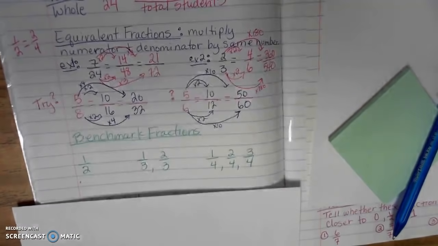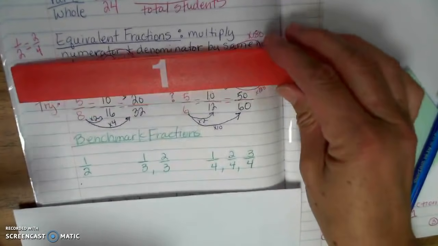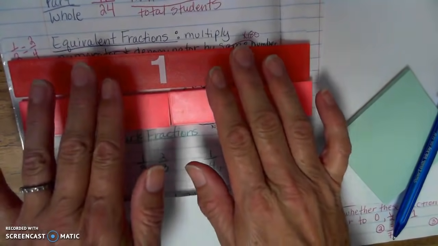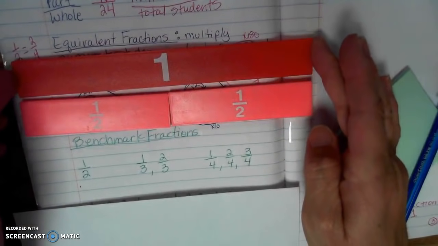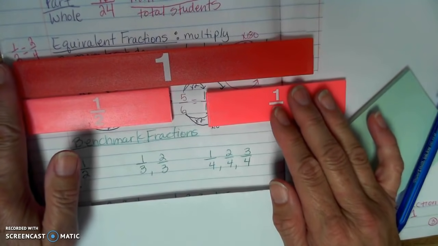We have some more we want to show you. So here's our whole, and there's 1/2 and 1/2. I like this setup because if you're thinking about it on a number line, then this is 1 whole. So your halfway mark would be right there, and 0 would be down here to the left.